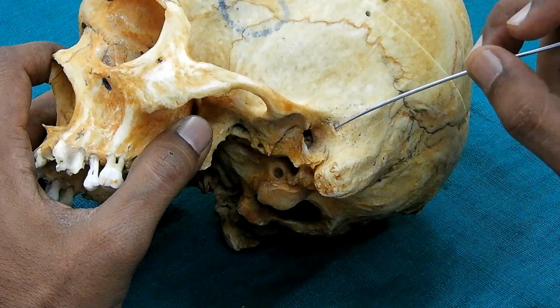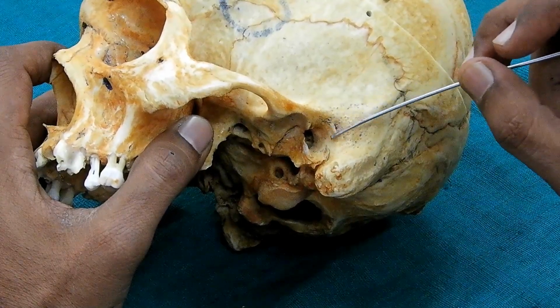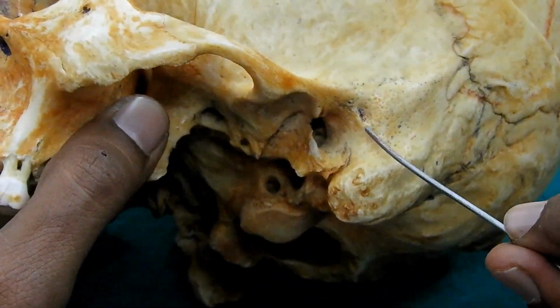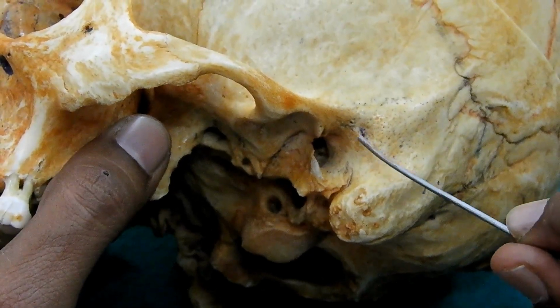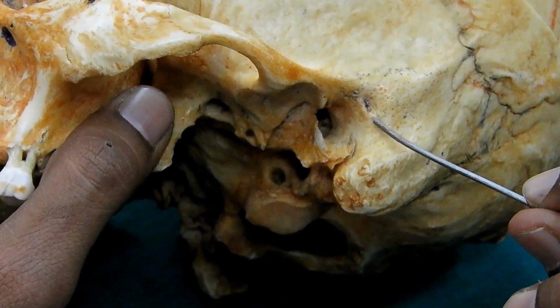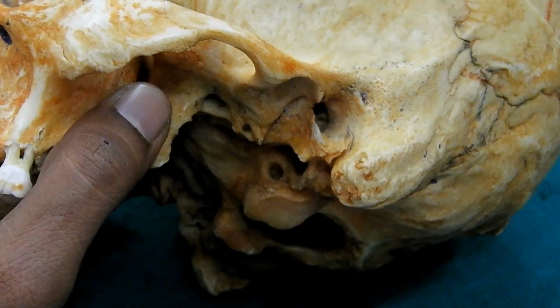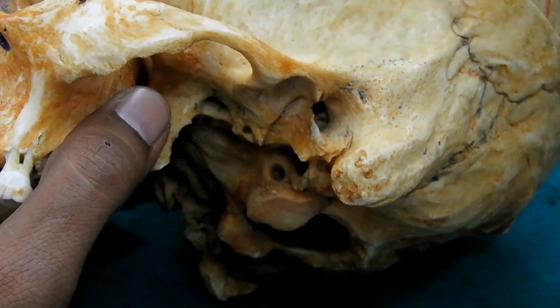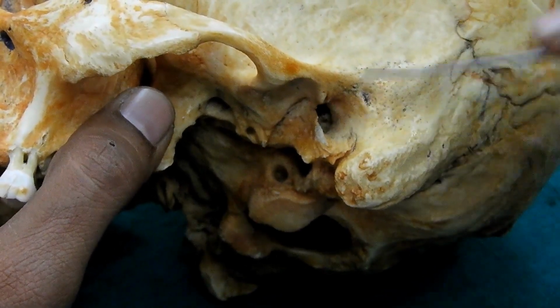Now the antero-inferior part of a suprameatal triangle will show a small elevation. This is known as a suprameatal spine, right? So this is the external acoustic meatus.